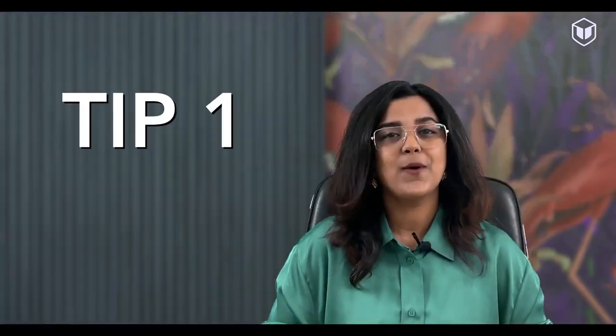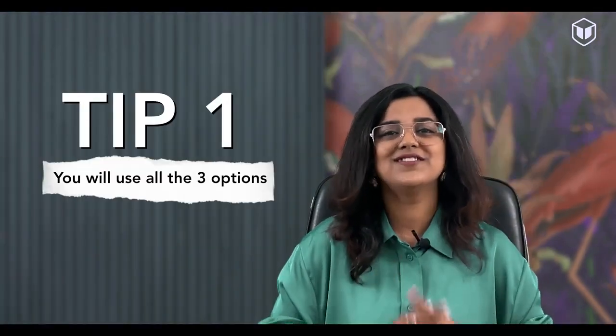Moving on, let's discuss some top tips that will help you figure out the right answers. Tip number 1. You will use all the 3 options. You get statements in sets of 4, 5, 6 or up to 9. The chances are that you will have true, false and not given all kinds of statements in this set. The chances of one of the options missing are remote.